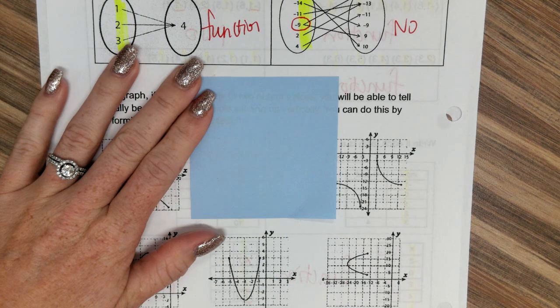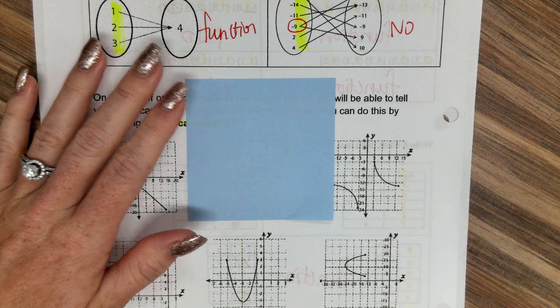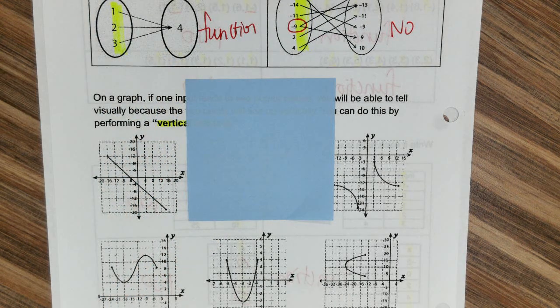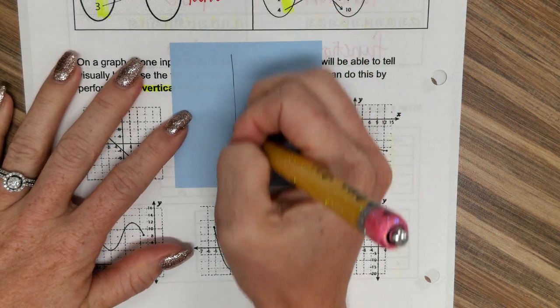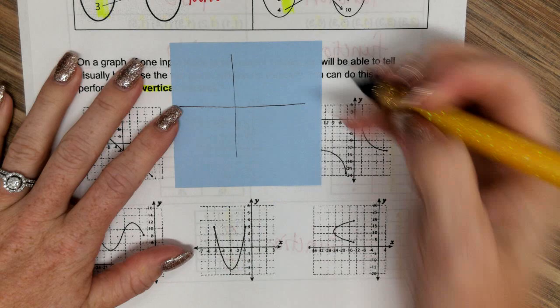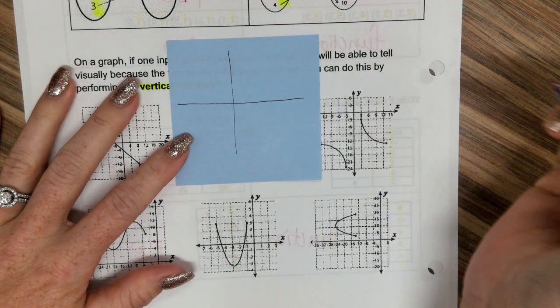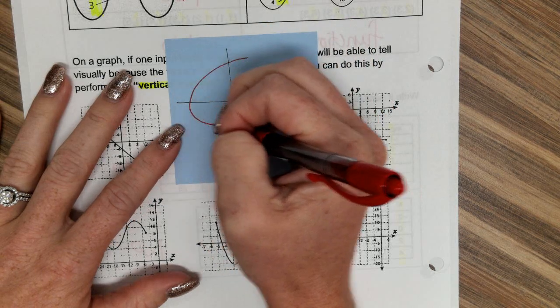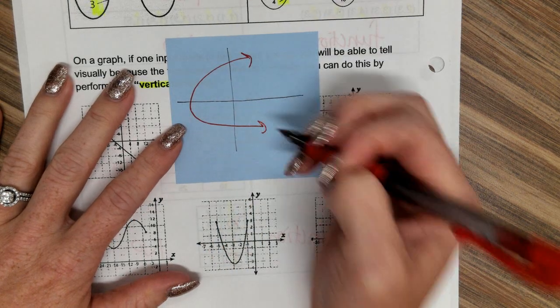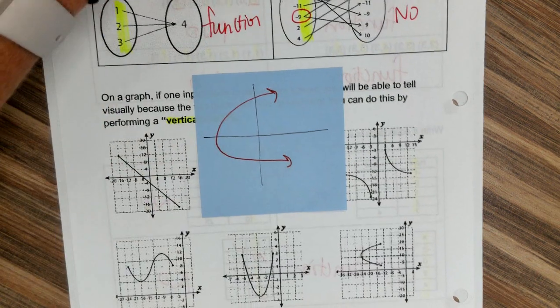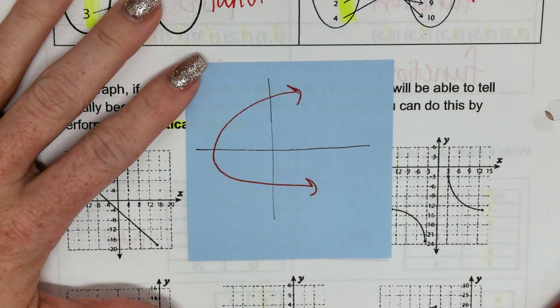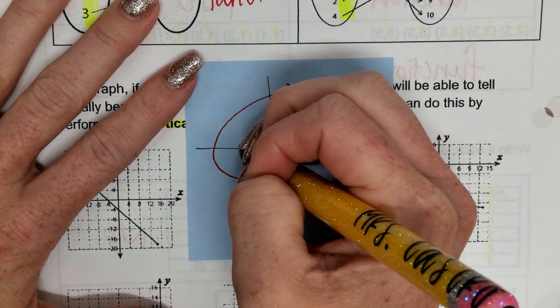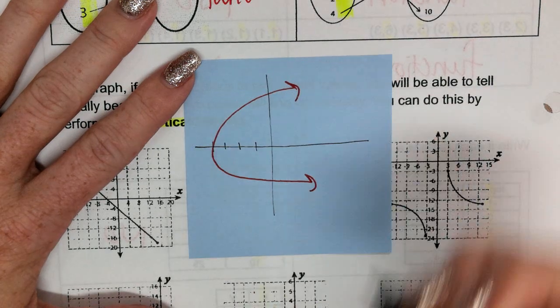So if you have a graph, and let's say you have a graph that looks like this. Okay? Everybody see this? So let's say this is -1, -2, -3, -4.